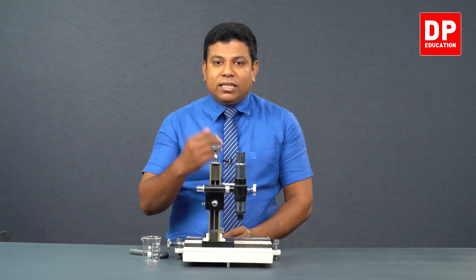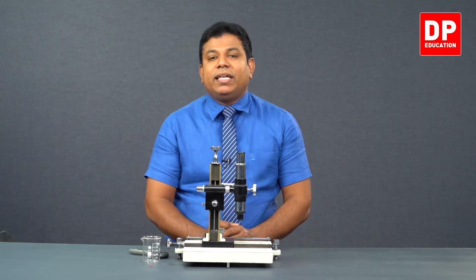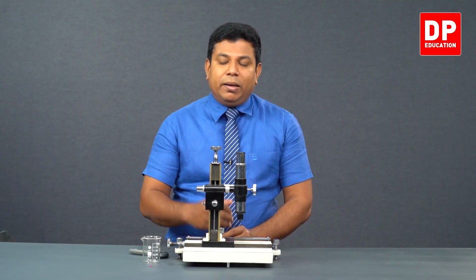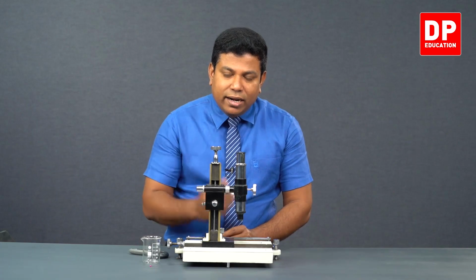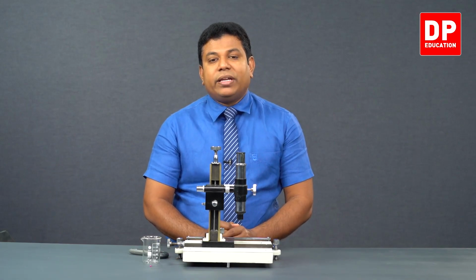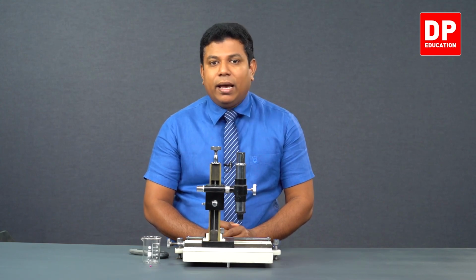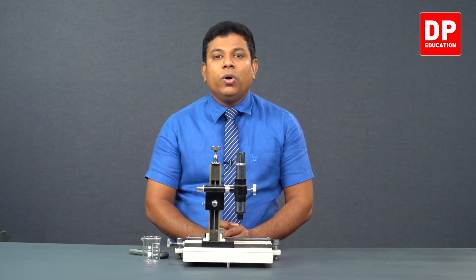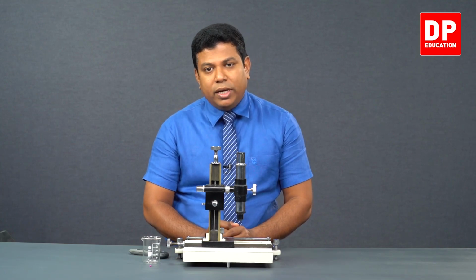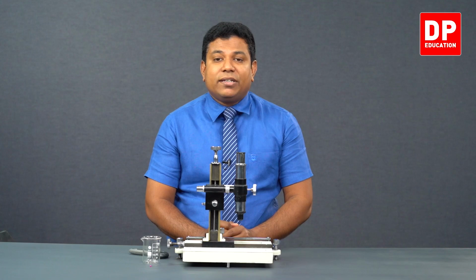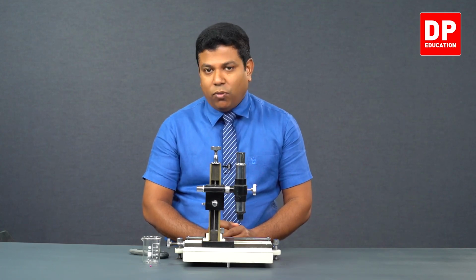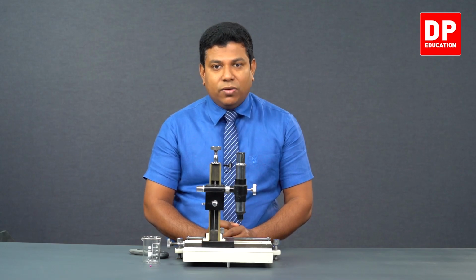The difference between the third reading and the first reading will be the real depth of water. The difference between the third reading and the second reading will be the apparent depth of the water. You get the ratio between real depth and apparent depth, and that will give you the refractive index of water. You can do this practical not only for water, but for any transparent liquid. Let's try that with water and find the refractive index of water.